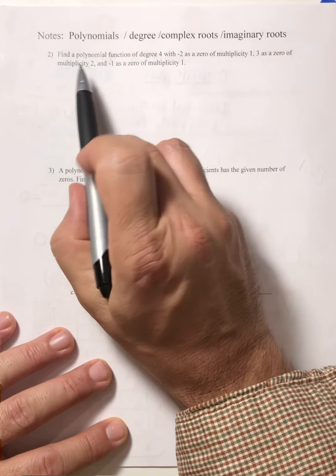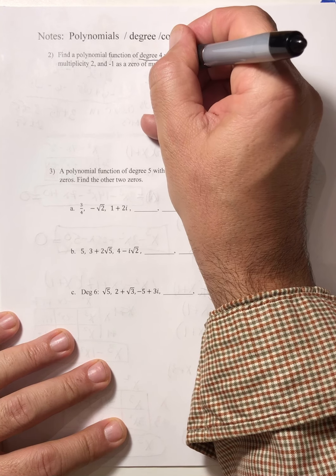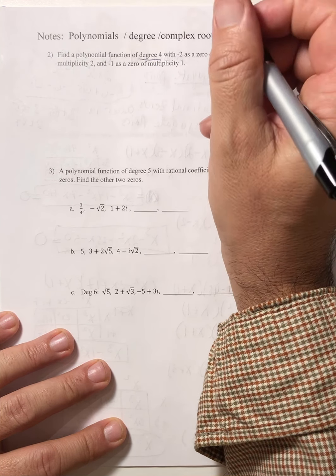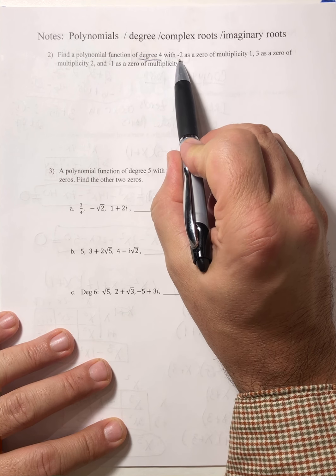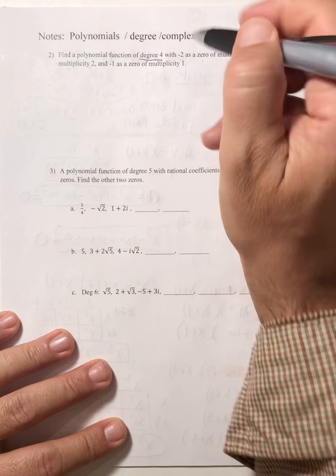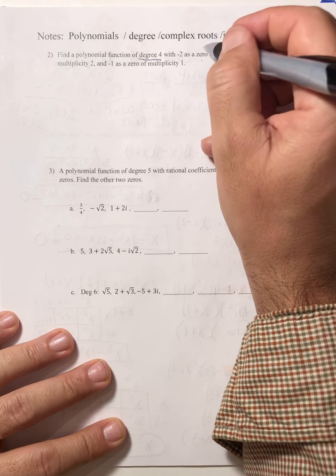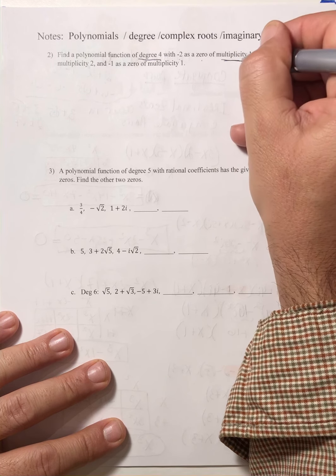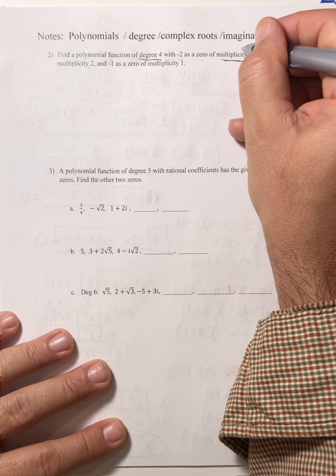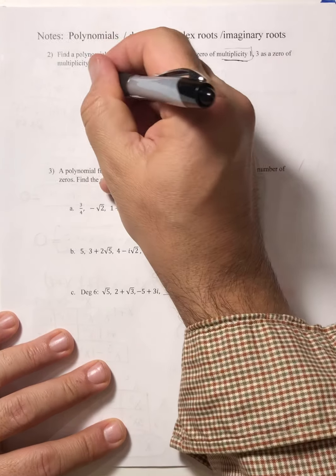Okay, so now we're going to find a polynomial function of degree 4. So degree 4 means how many roots? That's right, we're just going to have 4 roots with negative 2 as a 0. So what does that mean, negative 2 as a 0? That's right, that's a root of multiplicity 1. What does multiplicity 1 mean? Well, that just means negative 2 shows once.